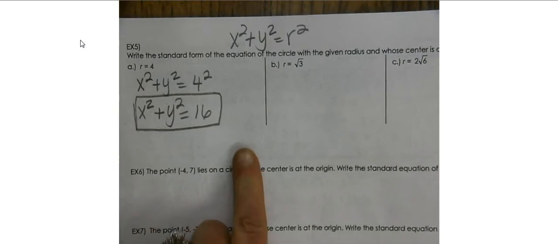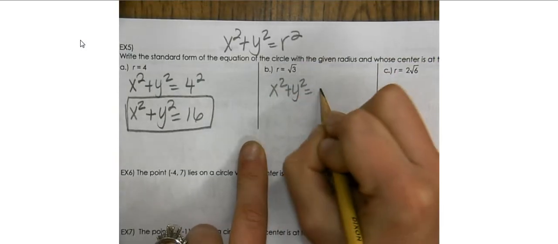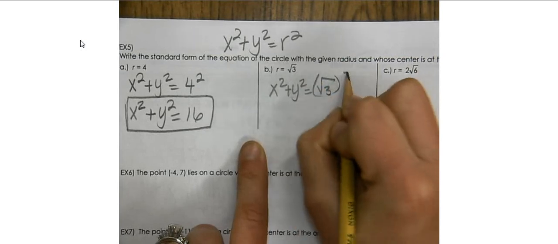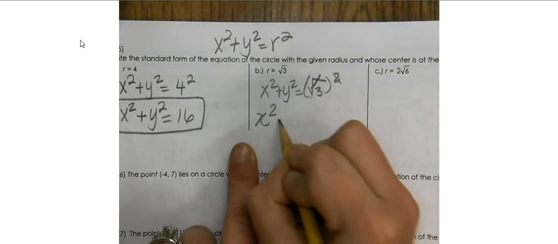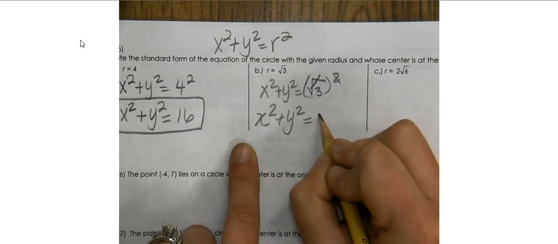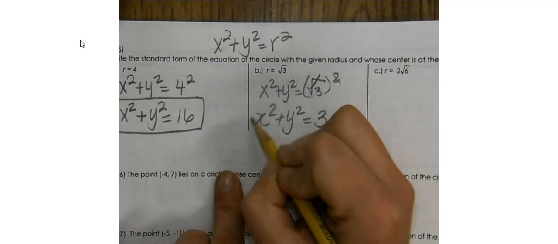For letter B, I'm going to write x squared plus y squared is equal to the square root of 3 squared. A square eliminates a square root, so we're left with x squared plus y squared is equal to 3. And that is your equation of that circle.